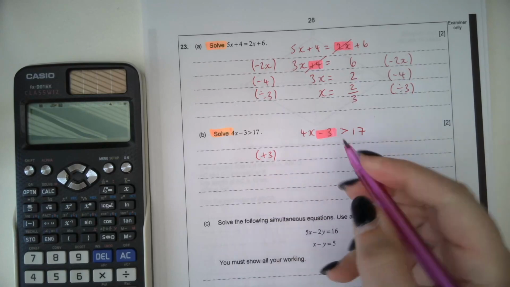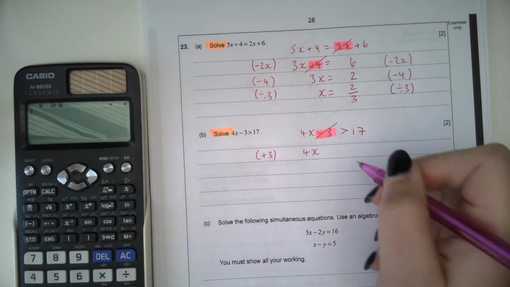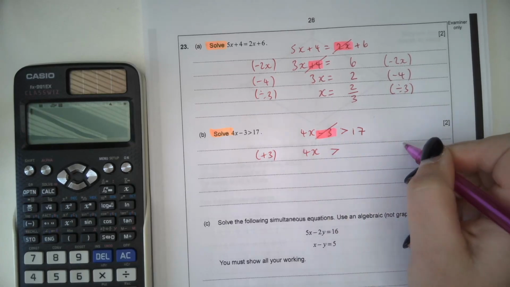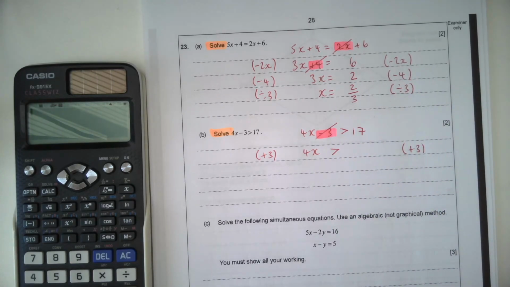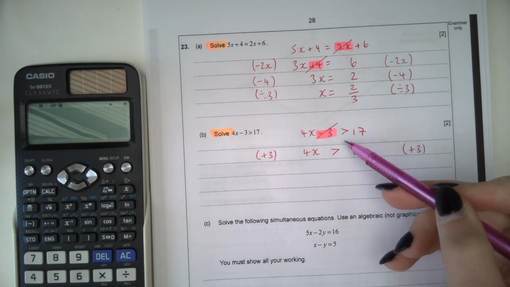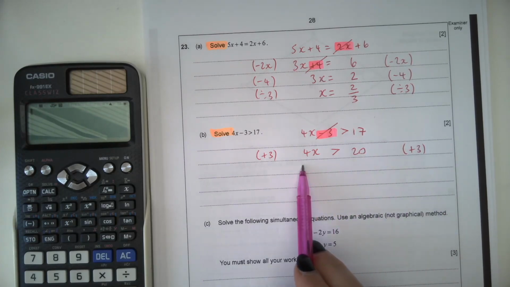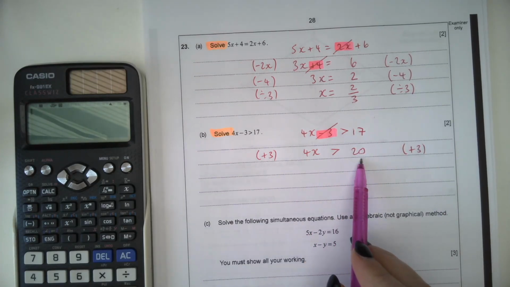So when I add 3 to the left-hand side, I have 4x. The negative 3 is eliminated, so then we are greater than, but I need to add 3 to the right-hand side, so 17 plus 3 is 20. Remembering to keep that symbol exactly as it is, guys. Now we have a 1-step equation. This is 4 times x is greater than 20.